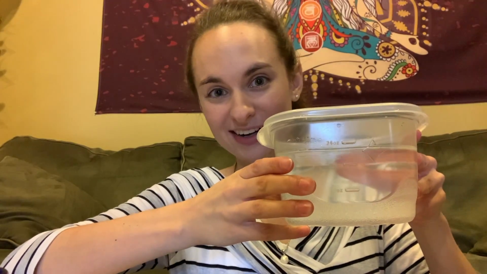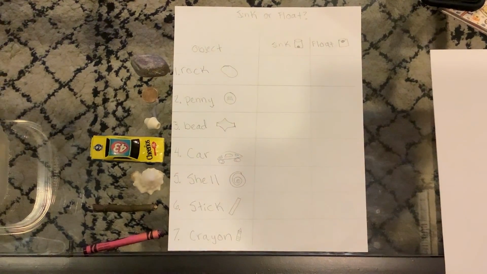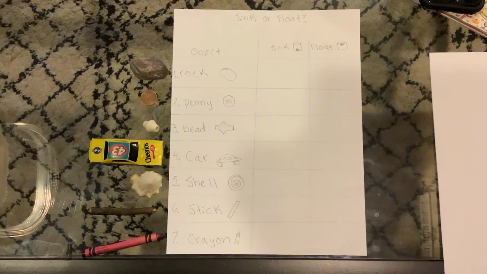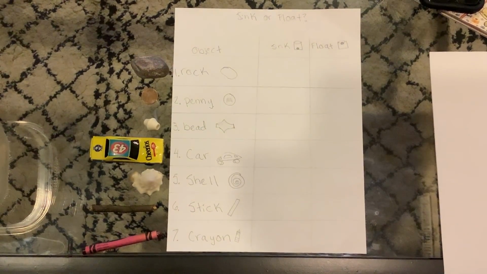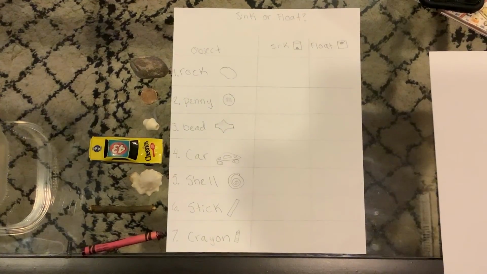You're going to need a bucket of water, and I decided to use 2 bowls so that I could put my sink items in one and my float items in the other. And I also made a chart of my different objects. So I drew a picture and I wrote down what my different objects are, and then I made a column for sink and a column for float. And when I find out if they sink or float, I'm going to mark that in the columns. If you want, you can make your own chart.